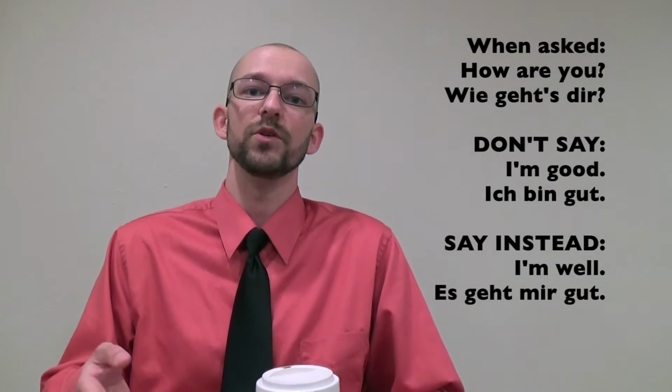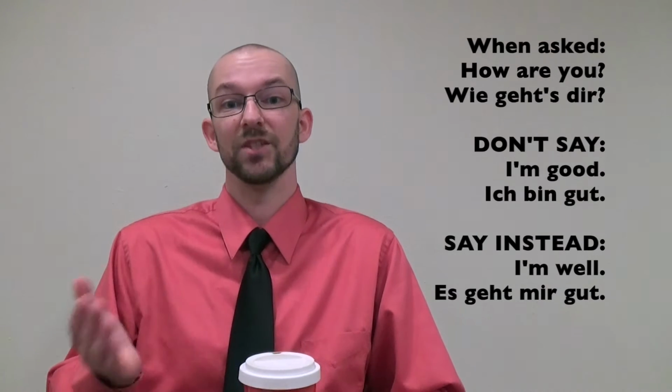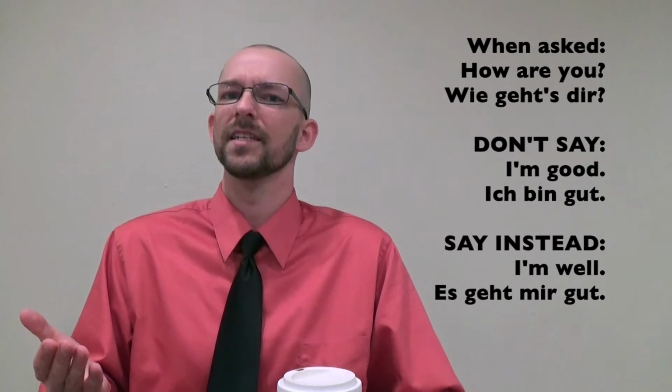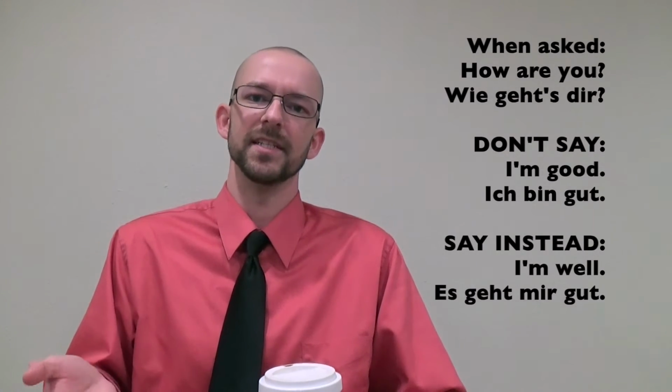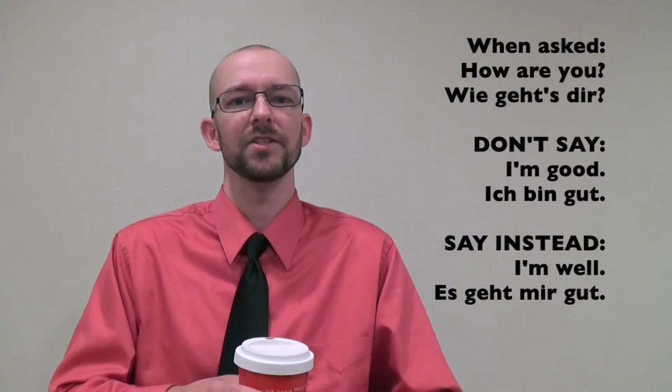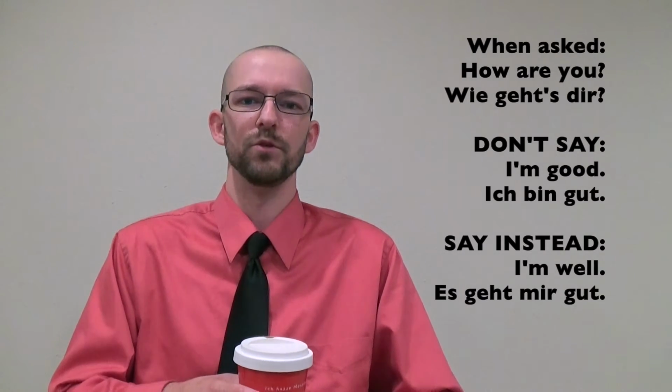You may have noticed that we still use the word gut, which does translate as good in German. This problem really isn't a thing in German because you can also translate this as well. Also, the phraseology of the German sentence clears up any confusion there may be.